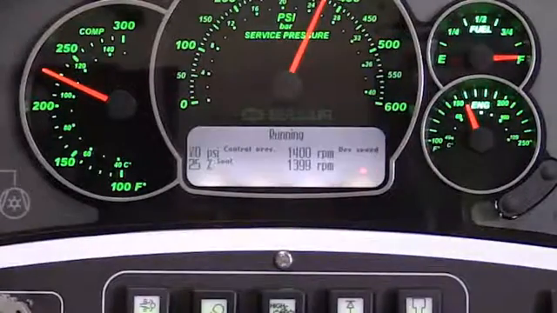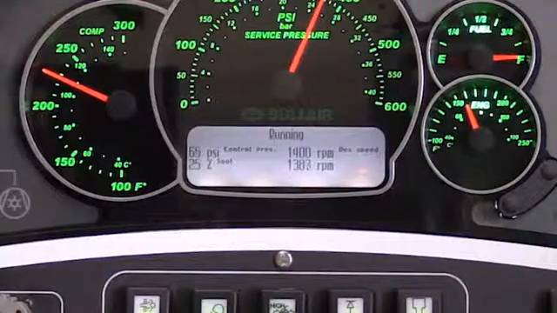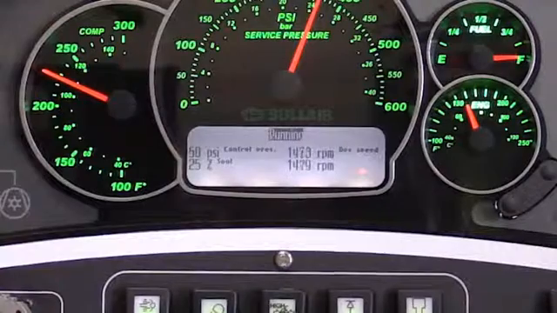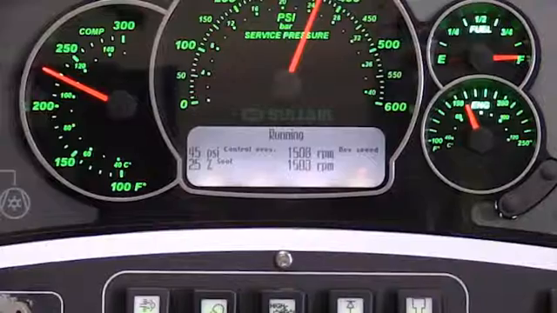As I open the ball valve slowly to simulate a demand on the compressor, we start to move towards the modulated state. I'm going to stop at about 30 pounds of control pressure and let it hover there for a while in modulation.